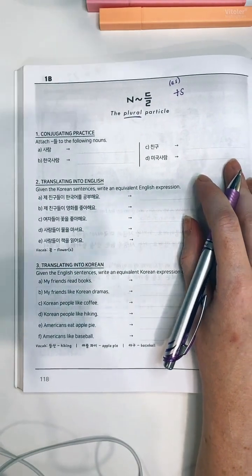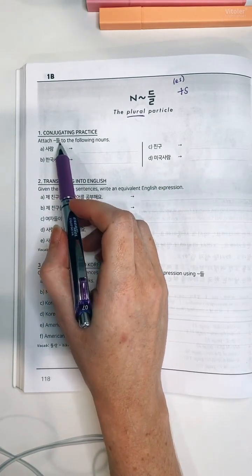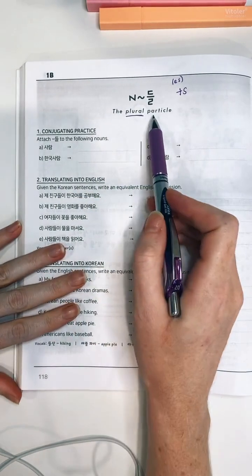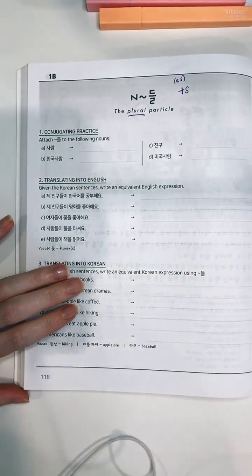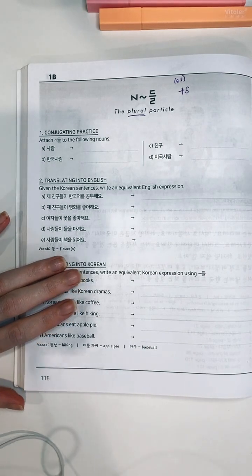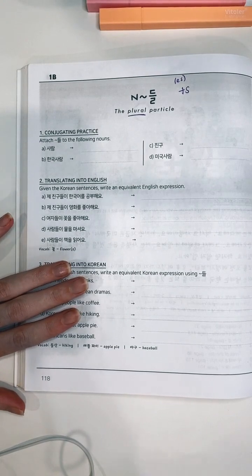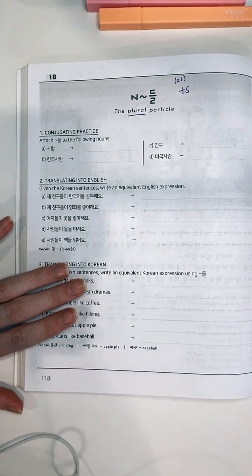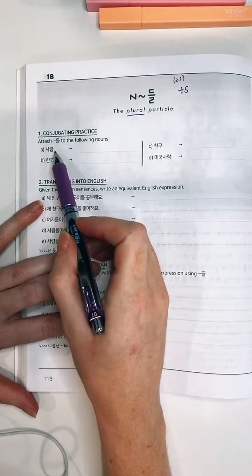So let's practice first conjugating it. It's pretty simple. You attach 들 to all nouns. Doesn't matter if the noun ends on a vowel or a consonant. Was I going to say peoples? Yes. English is funny like that.